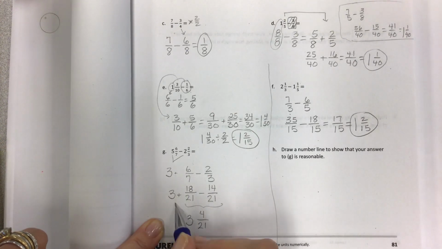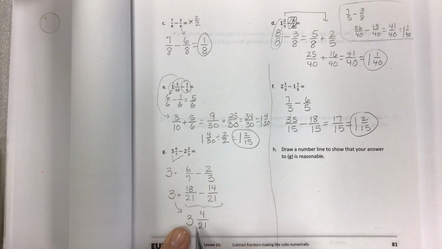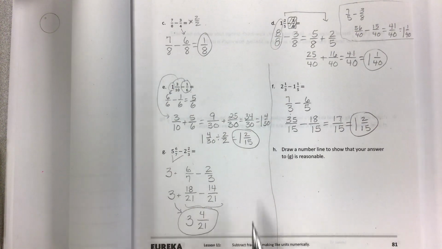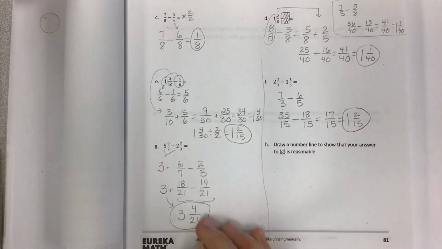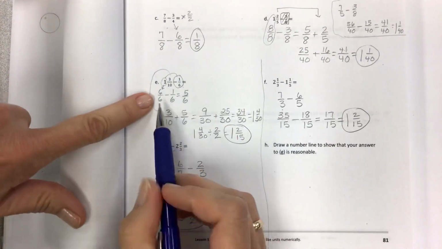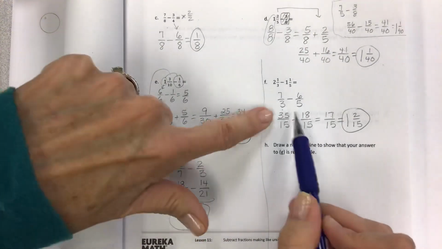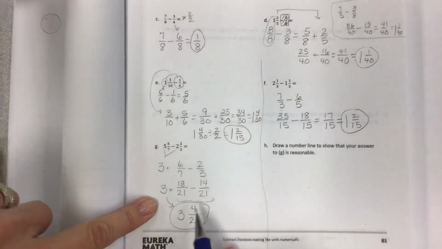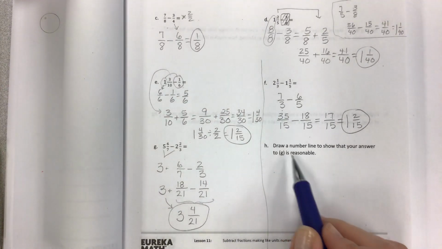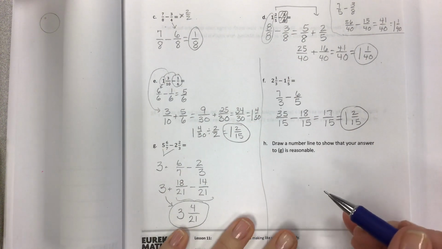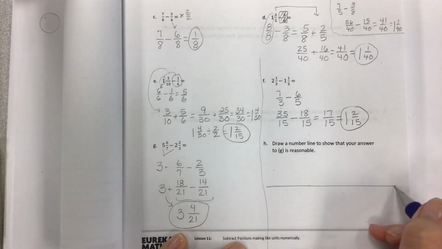And you just put that back. That's what this is for. It just means I'm going to put it back. And as you can see, each method has different benefits. Okay, so this is the brand new way, this is the super old way, and then this is like a middle way. Each method has its own benefits. The number line to show that your answer to G is reasonable.